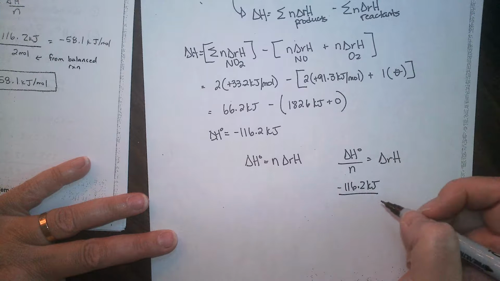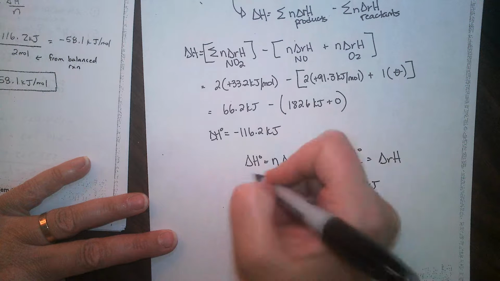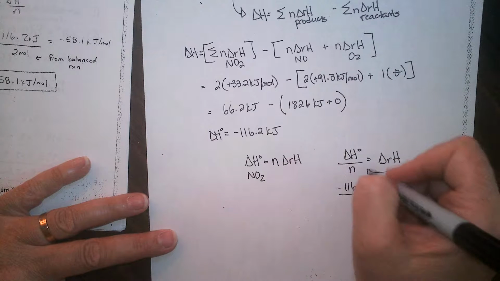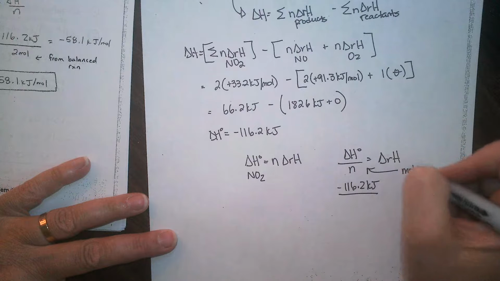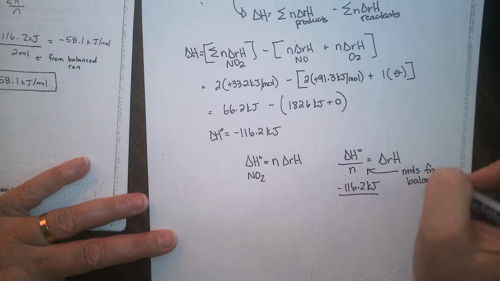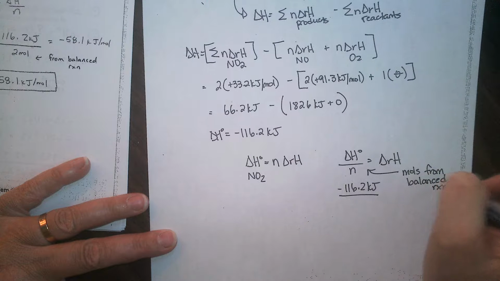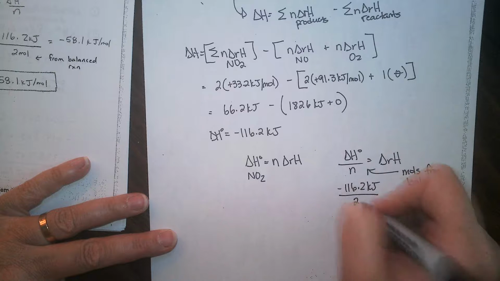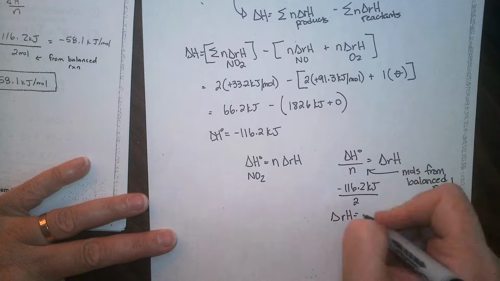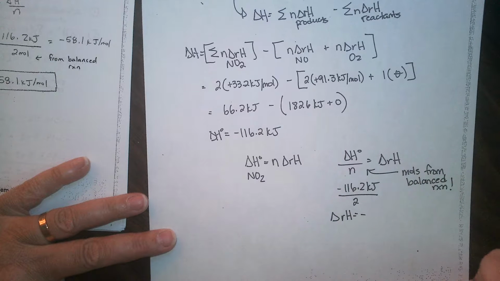So how many moles, what are we looking for? This is for how many moles in the balanced reaction is there? Negative what?